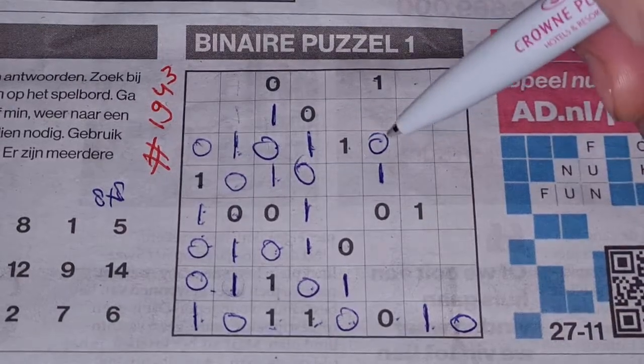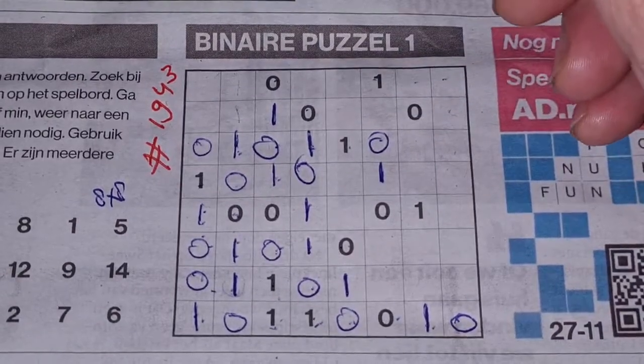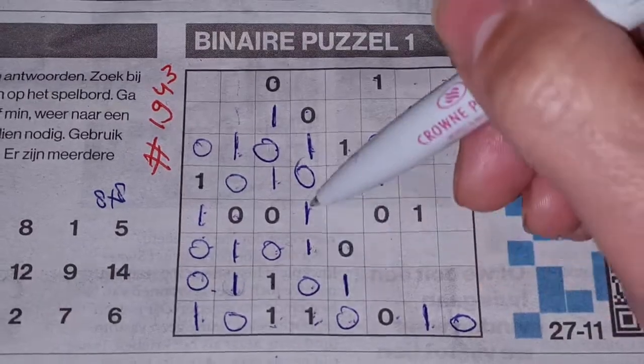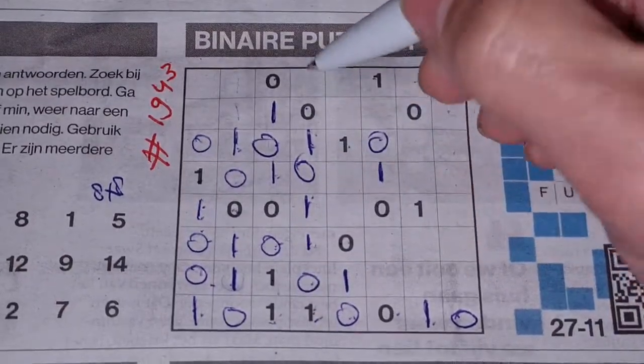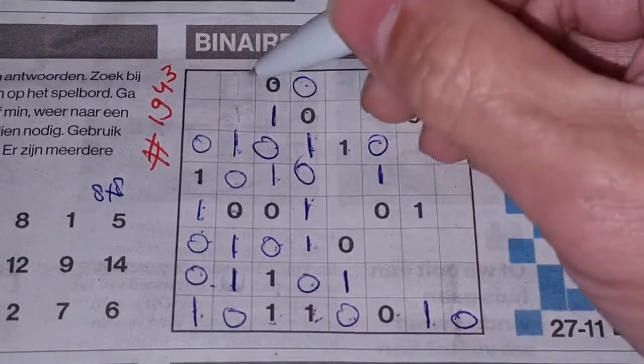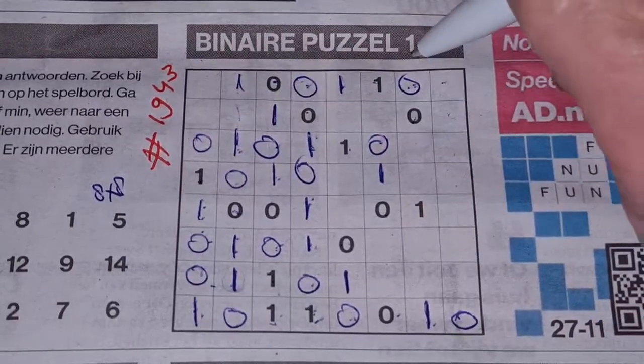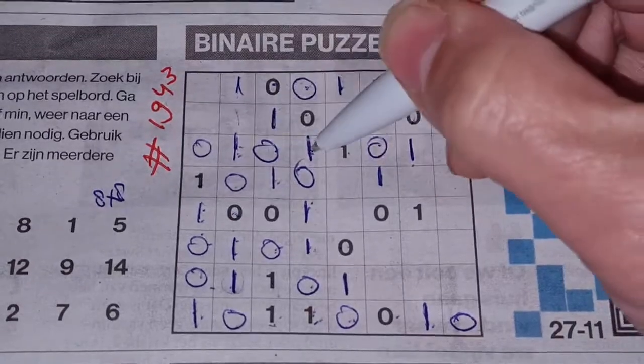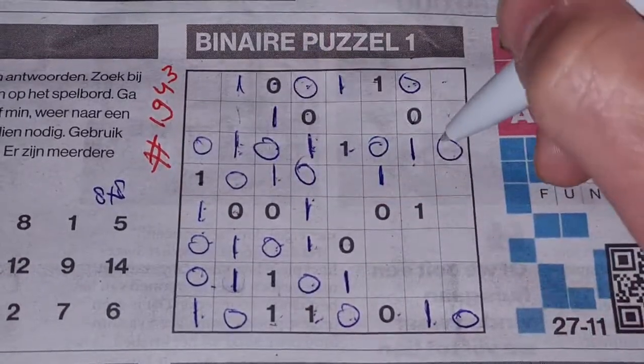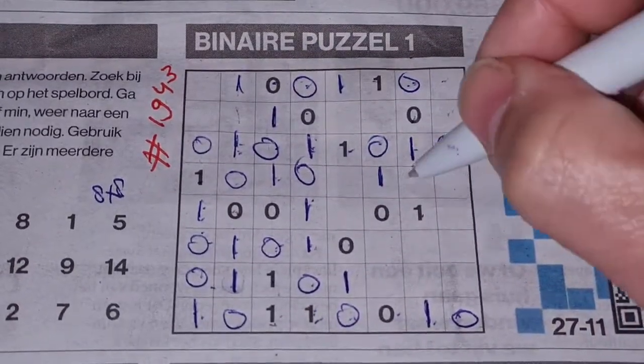Then. 1, 2, 3, 4. 4 ones. So the rest are O's. Double O here, 1, there, 1. Double one here, no, there, no. Double O here, 1, there, 1. 4 ones. So the rest are O's. Between two ones comes an O.